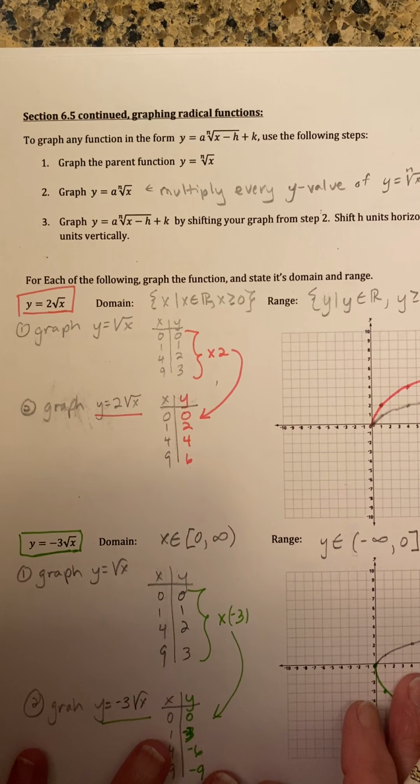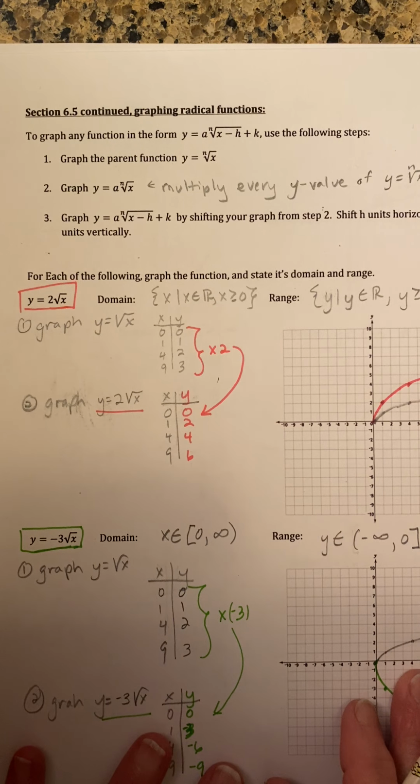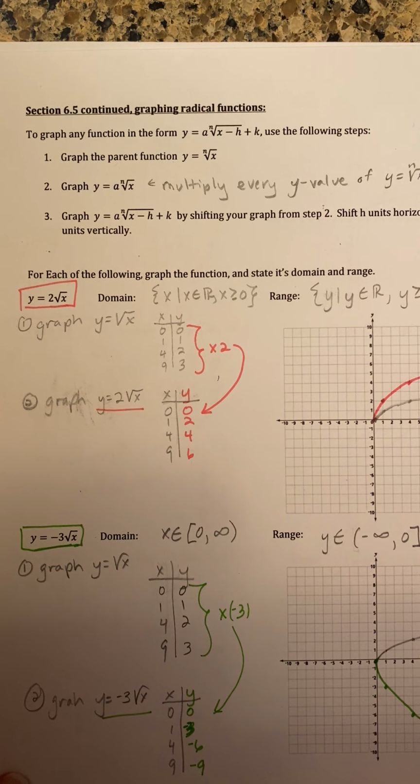So I want to use these examples to show you what to do, and your classwork/homework tonight is going to be to do the examples I don't show you, which are on the third and fourth pages of the notes that are attached to the email you got.